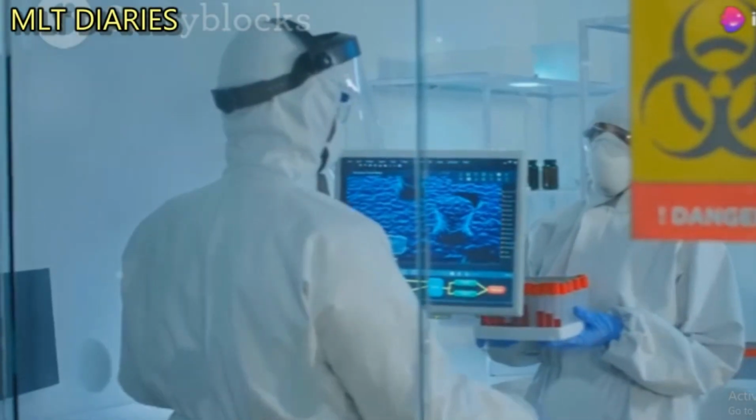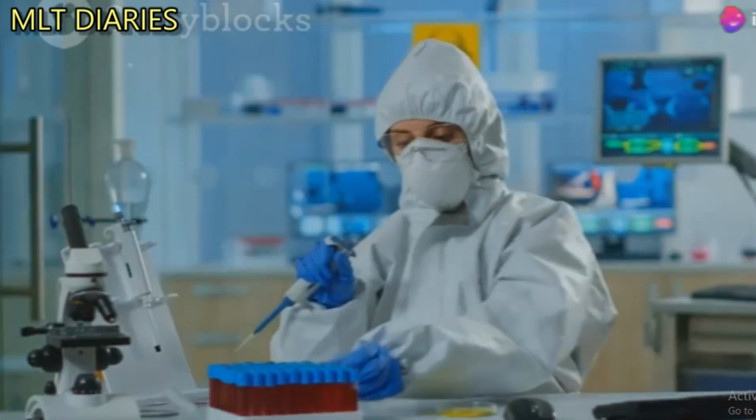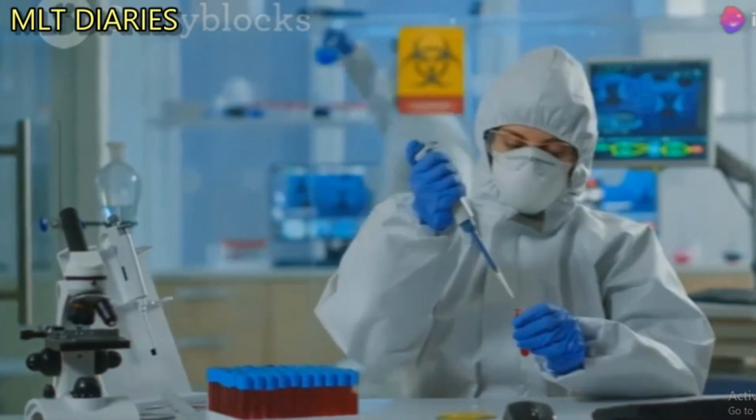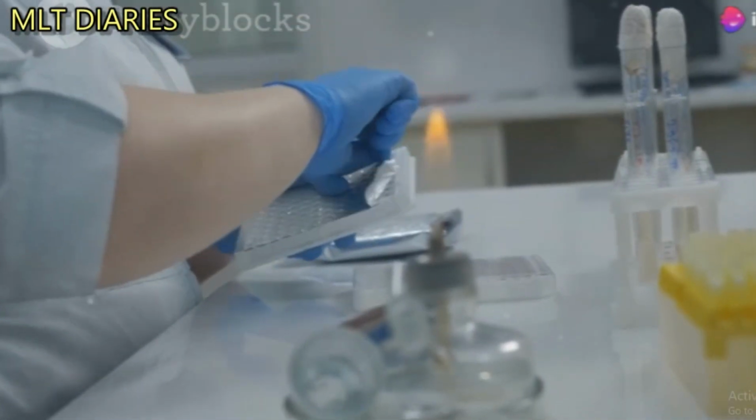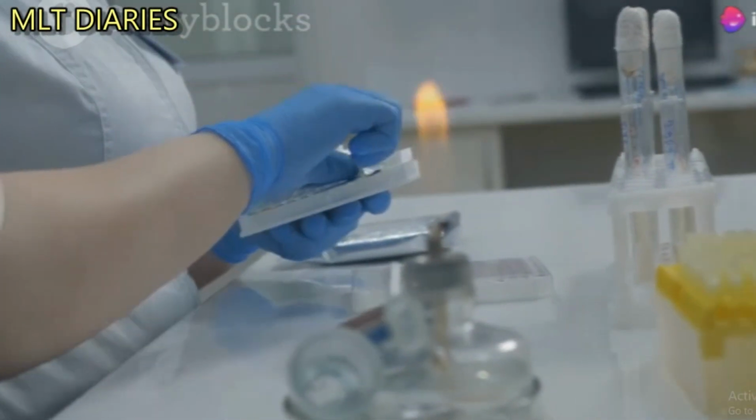Implement safety equipment and practices. Use appropriate personal protective equipment, like gloves, lab coats, and eye protection. Ensure safety equipment like biosafety cabinets, autoclaves, and eye wash stations are functioning properly. Practice good microbiological techniques to minimize contamination and exposure.